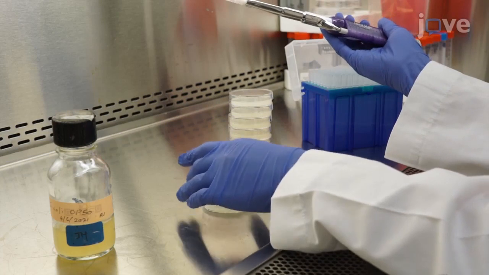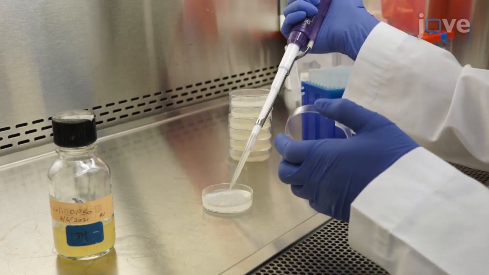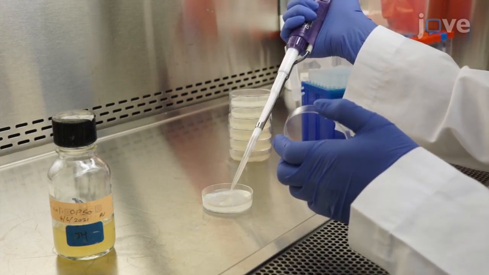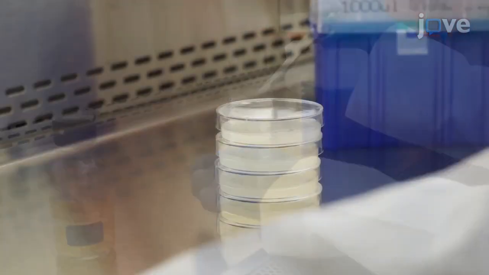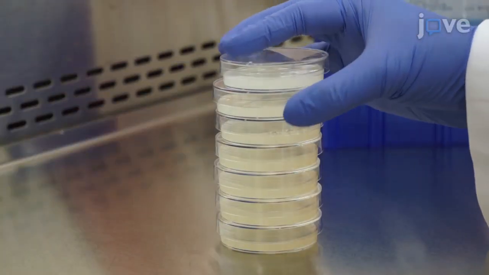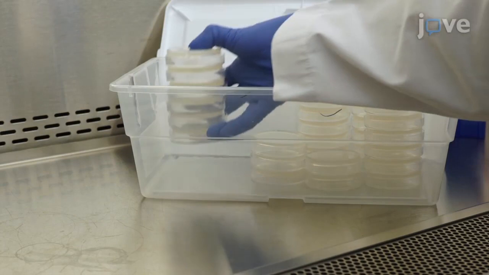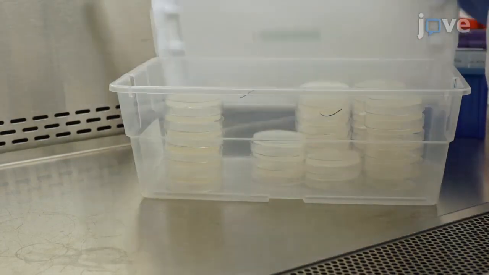Begin by spotting 100 microliters of overnight grown E. coli OP50 onto the center of each NGM plate. Allow the plates to dry for 24 hours in a laminar hood, then store them in a polystyrene container.